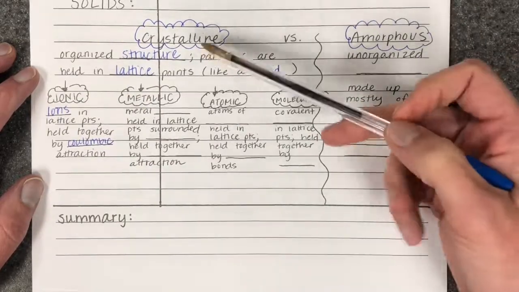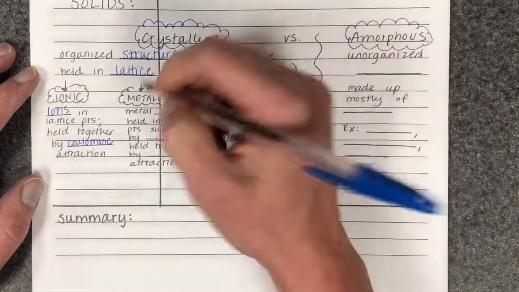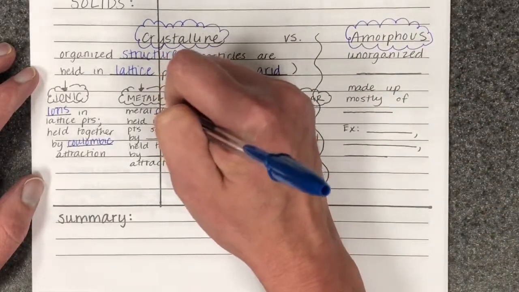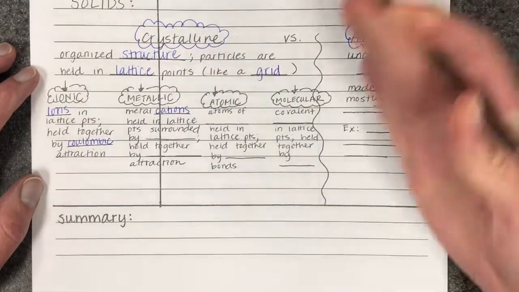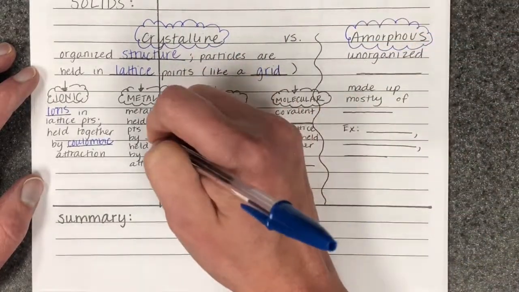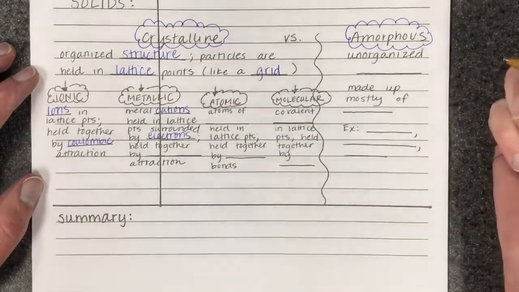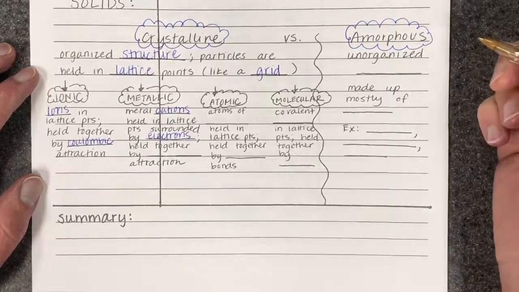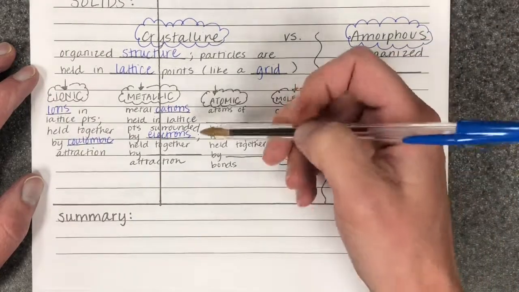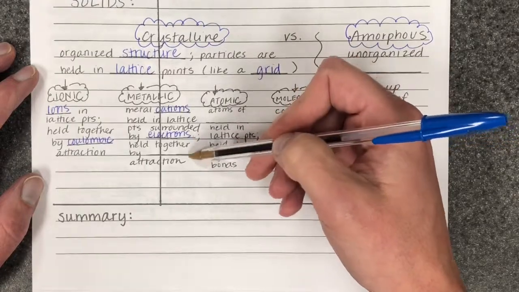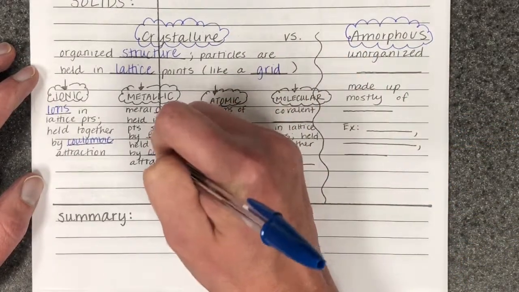The next type of crystalline solid is a metal, right? Metallic solids. And so that's going to be metal cations. Again, they're going to be positive because they've lost their electrons. They're surrounded by those electrons. And while those electrons may not be held in specific lattice points, the cations actually are, okay? And again, they're being held there by their attraction to that sea of mobile electrons. And so, again, they're held together by Coulombic attraction.